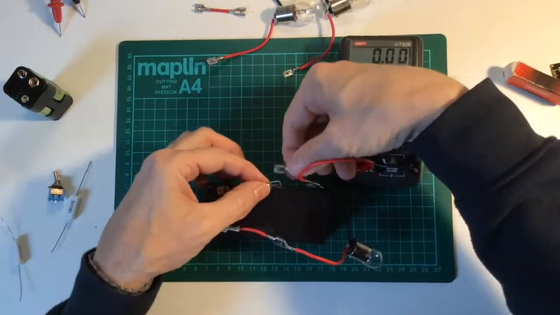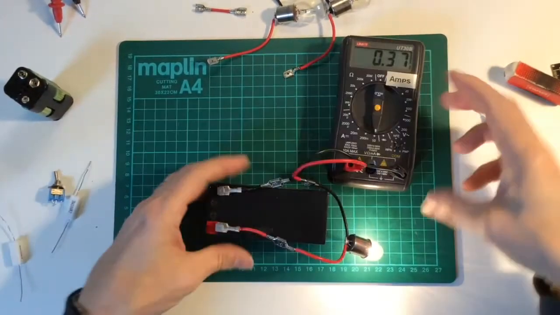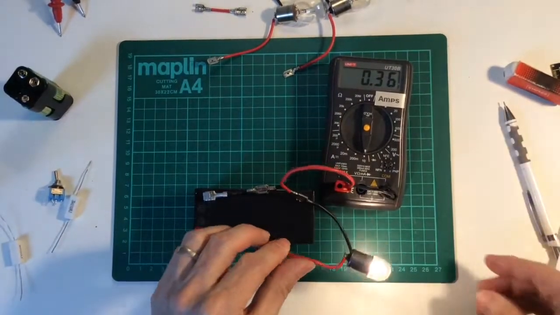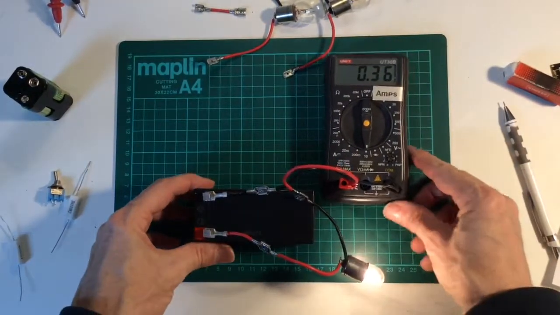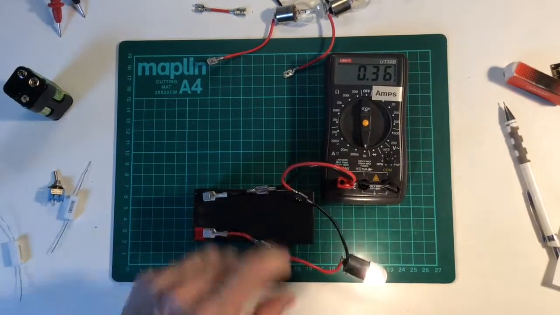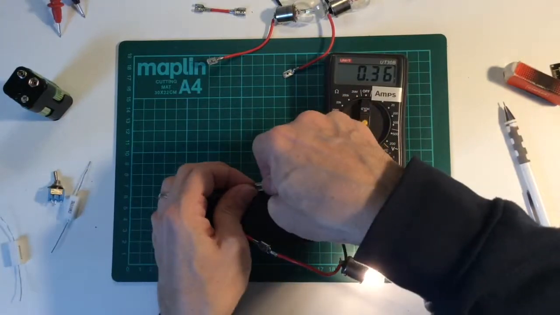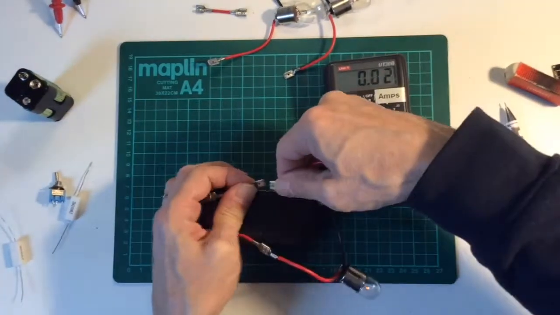Okay, so I reconnect my ammeter in the other side of the circuit, and I'm getting, can you read that? Yes, 0.36 amps again. So whichever side of the light bulb I connect to the ammeter, I get the same current as we predicted just by drawing on the diagram.